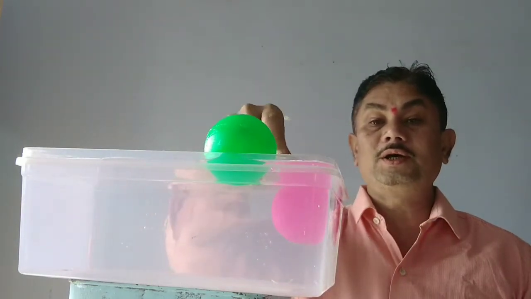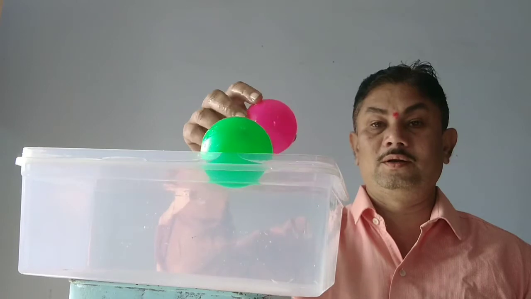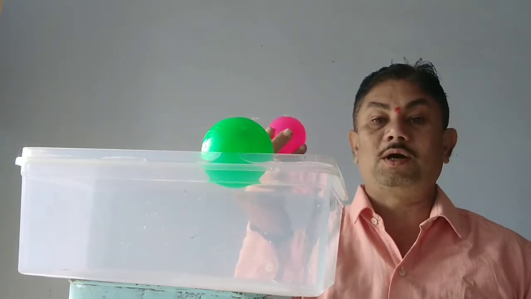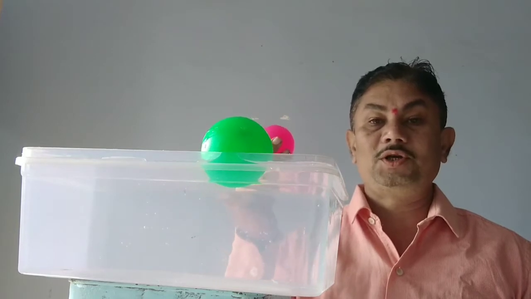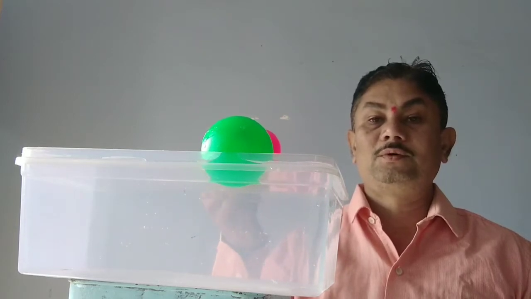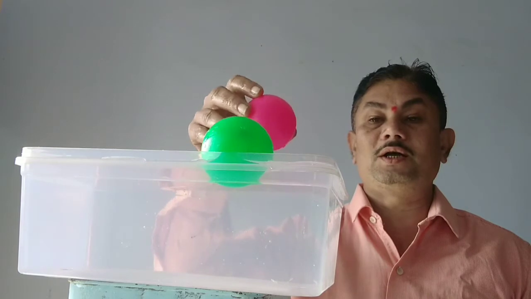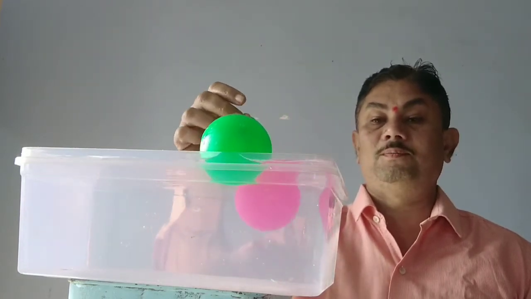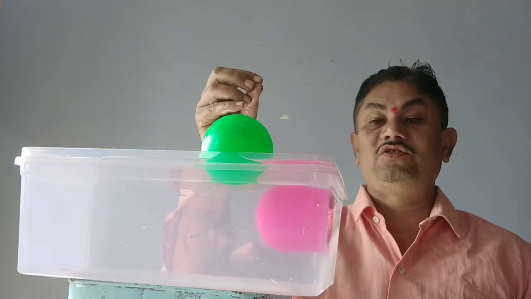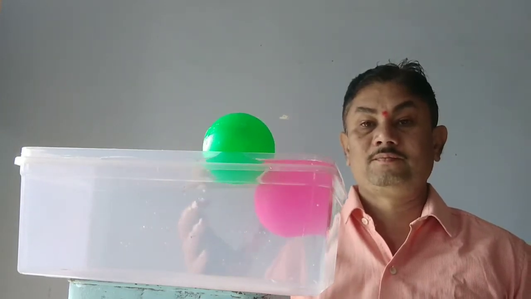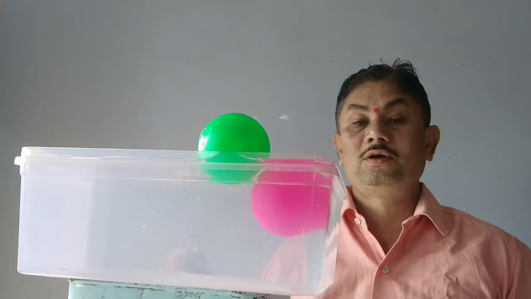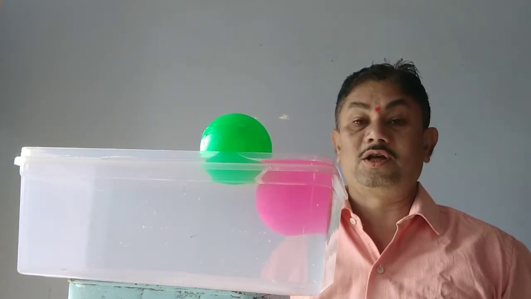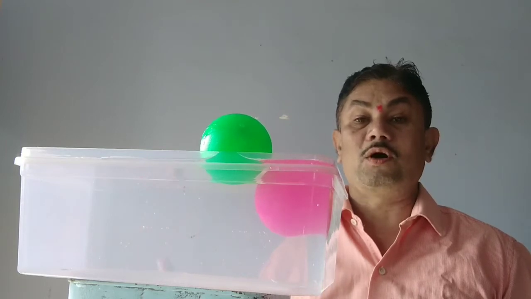Now take another ball. This ball is filled with water with the help of an injection. Now leave it in the water and see what happens. The ball floats inside the water. The ball does not come to the surface and it does not sink to the bottom.